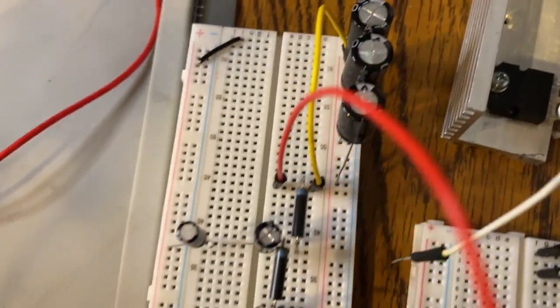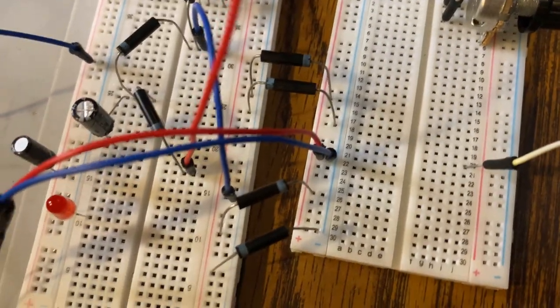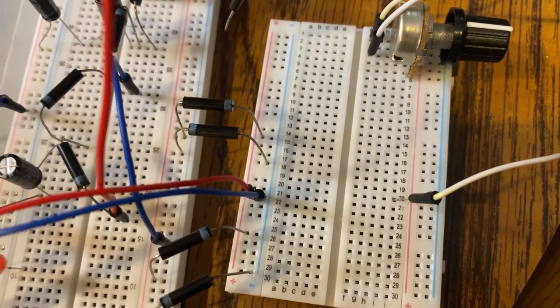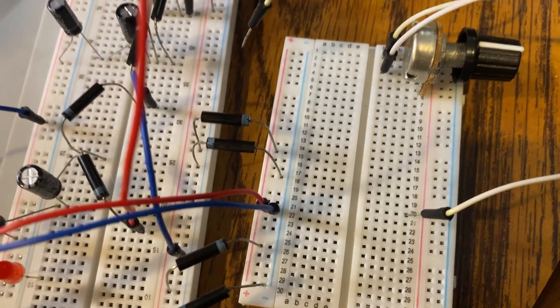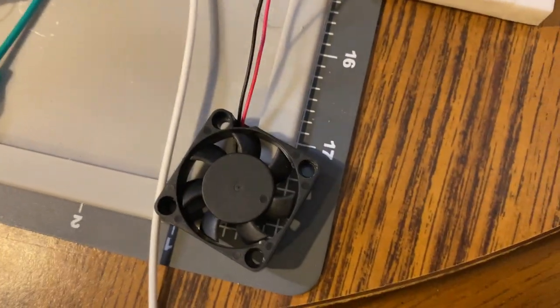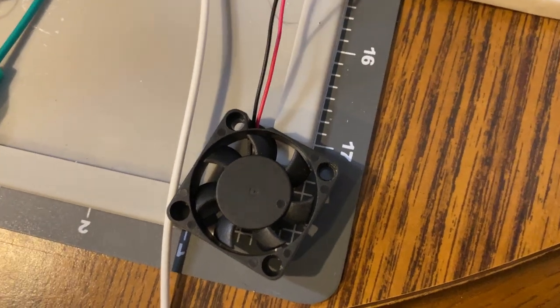That forms our capacitor bank, and then we have another full bridge rectifier where we will leverage the power. But right now, I'm not really doing anything with it. I do just have a little tiny fan connected to it, so if something happens and that's running, cool.